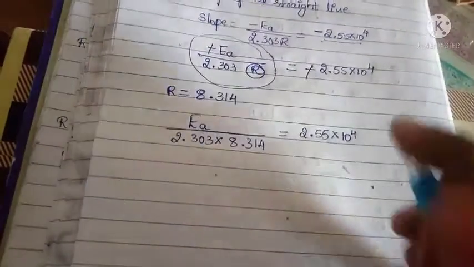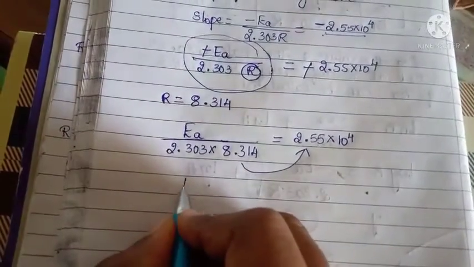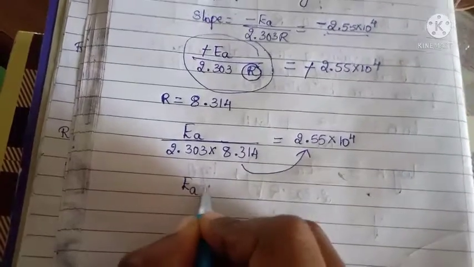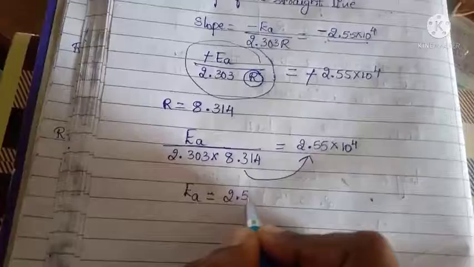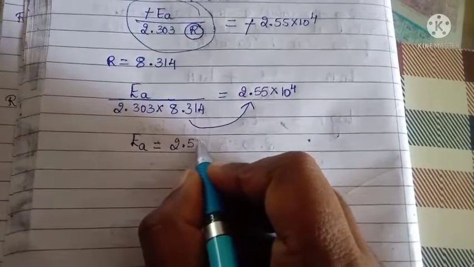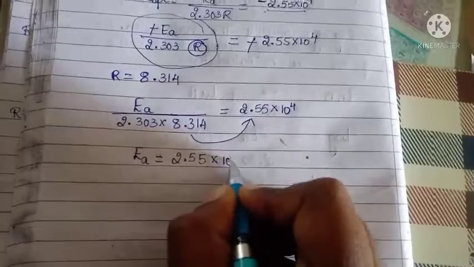Then this goes here. So EA is equal to 2.55 into 10 to the power of 4.